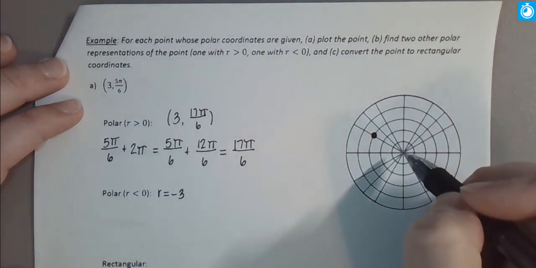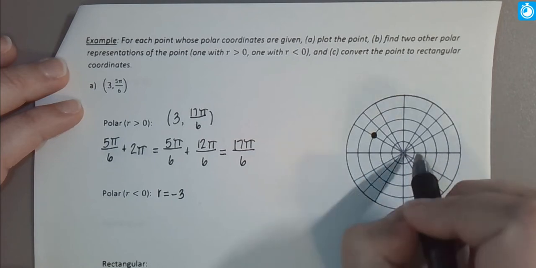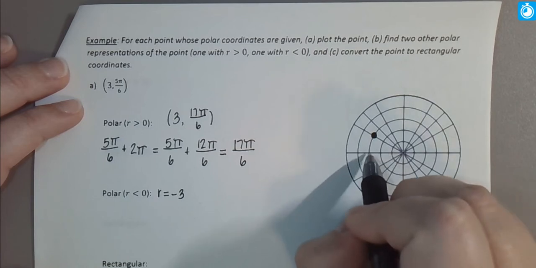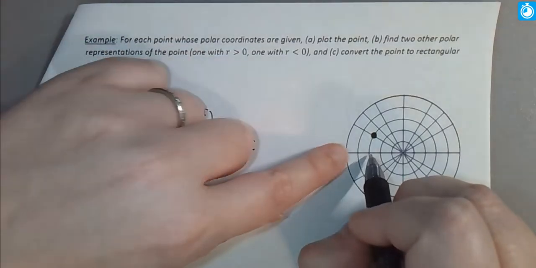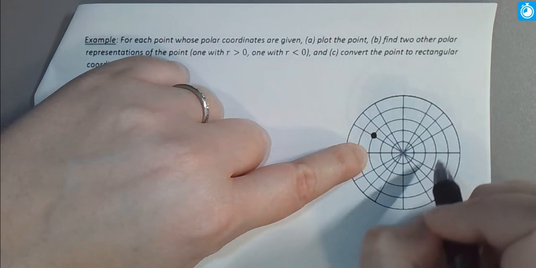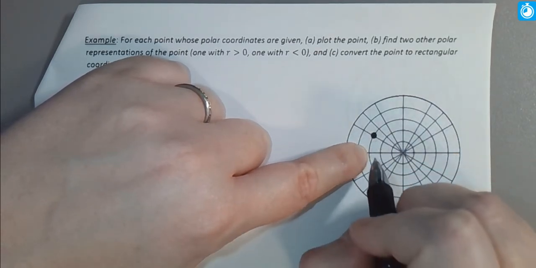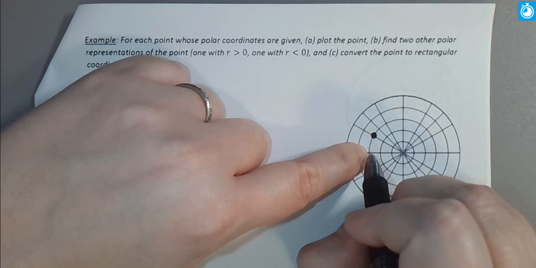Well, imagine if we started along r equals negative 3, which means, again, rather than going out along the positive polar axis, we're traveling 3 units along the negative polar axis, which takes us to the third ring, but starting over here. Well, imagine starting at that particular location and then rotating in the positive direction in order to get back to this particular location. So how far would we have to rotate?